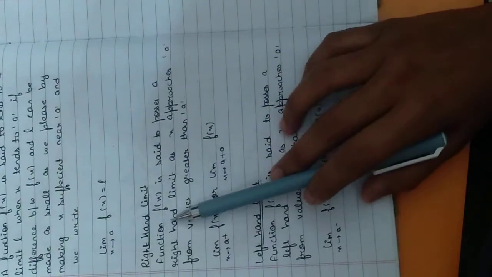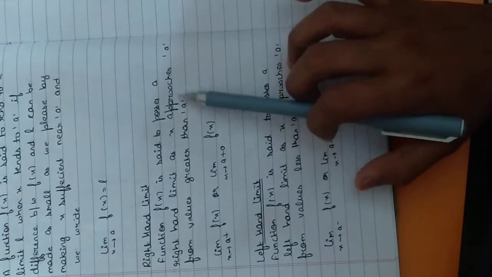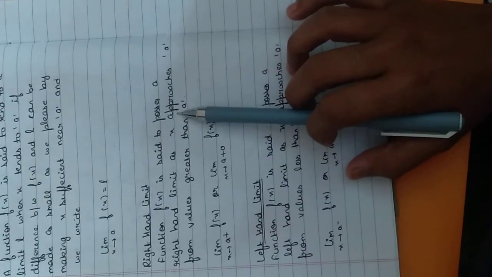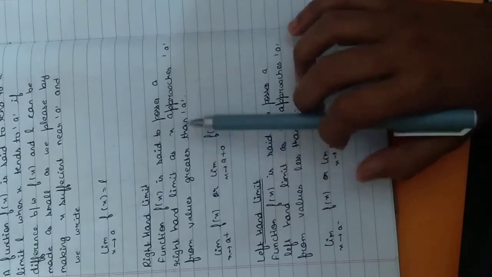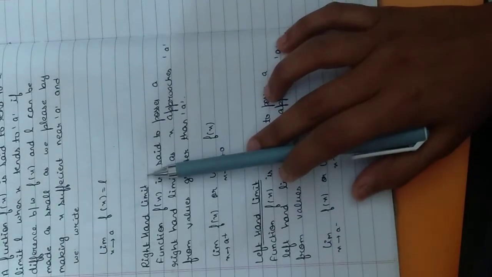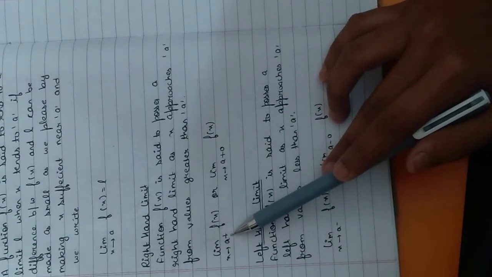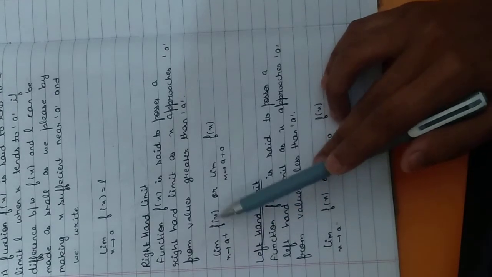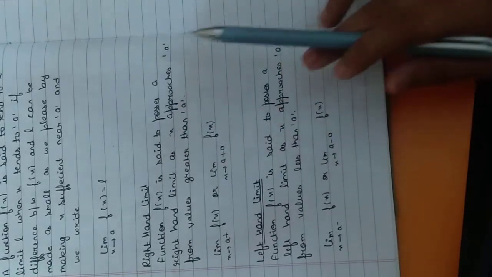Right hand limit: the function f of x is said to possess a right hand limit as x approaches a from the values greater than a. Meaning the value of x approaches a while being greater than a, then it is the right hand limit. Limit x tends to a plus means that its value is increasing, greater than a. The plus indicates that the value is greater than a. So limit x tends to a plus f of x, or limit x tends to a plus 0 of f of x, and hence it is the right hand limit.